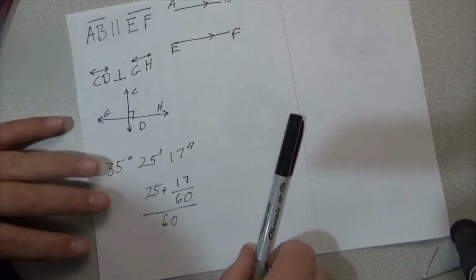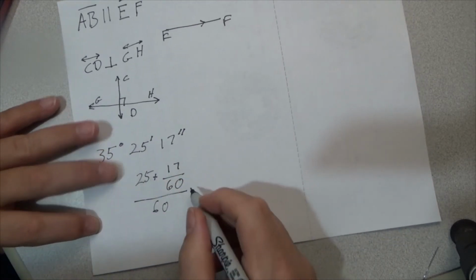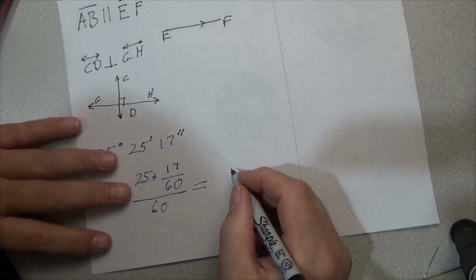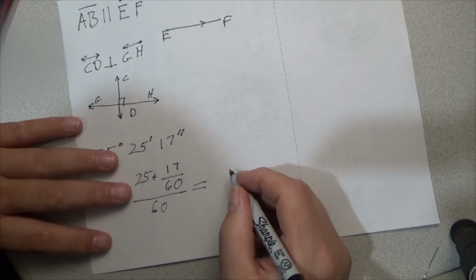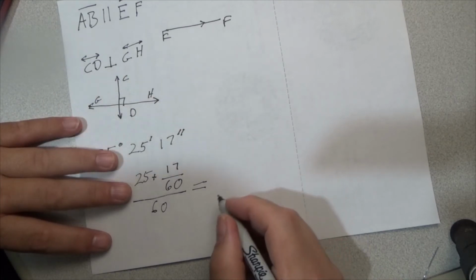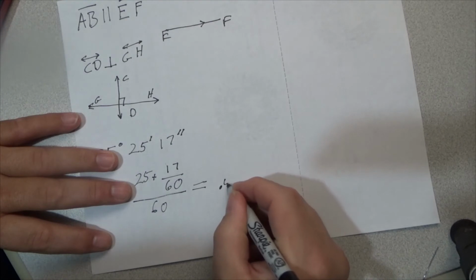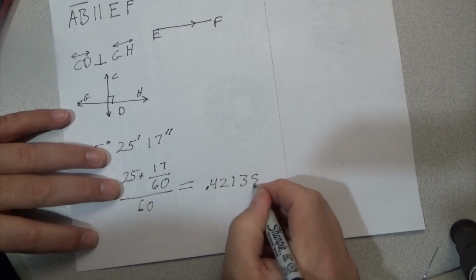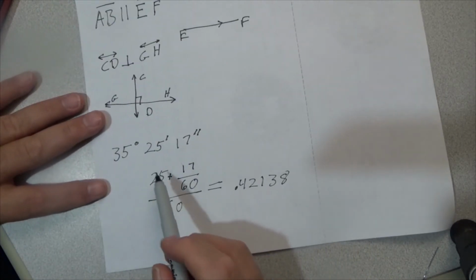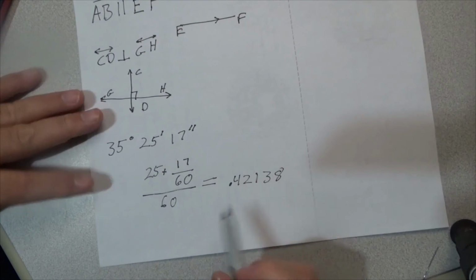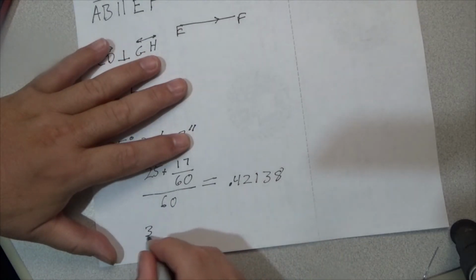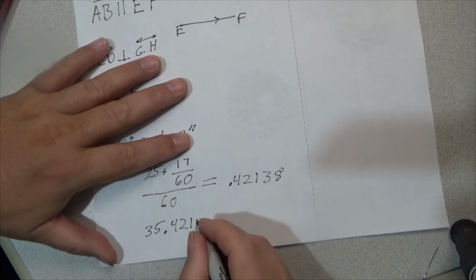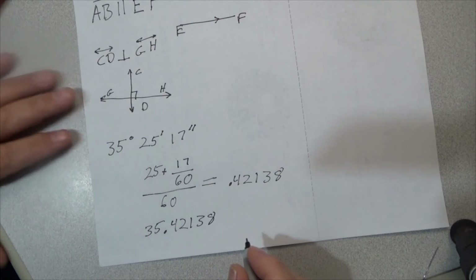Okay, so what I have is all of this becomes 0.42138. Now I just put this, remember now, the 35 will stay 35. So this all becomes 35.42138.